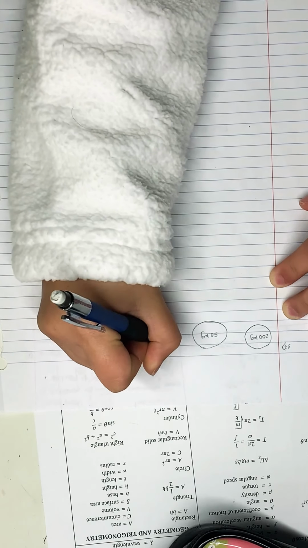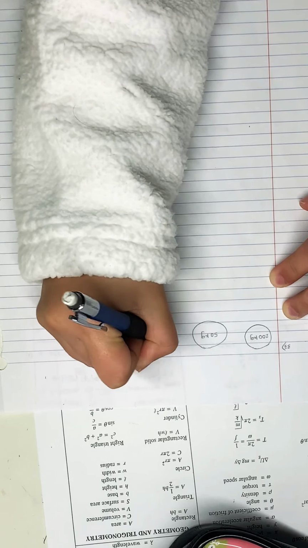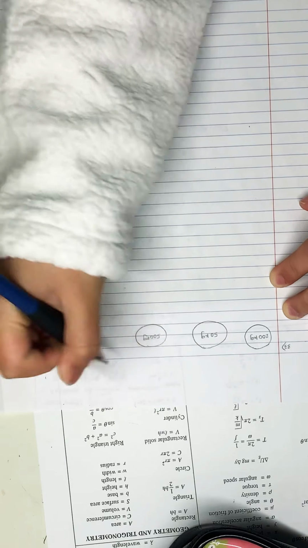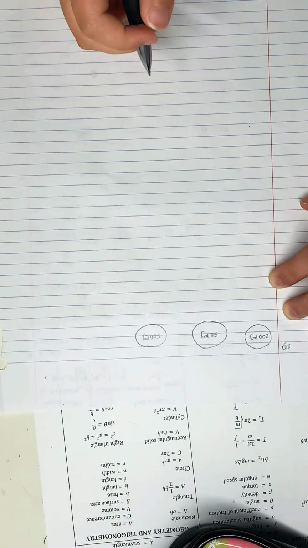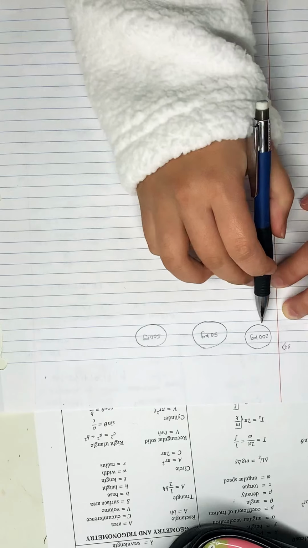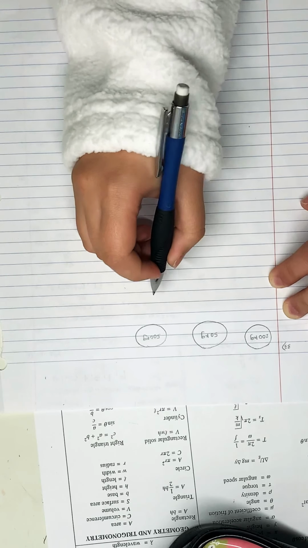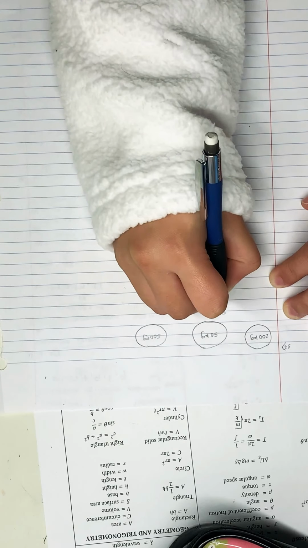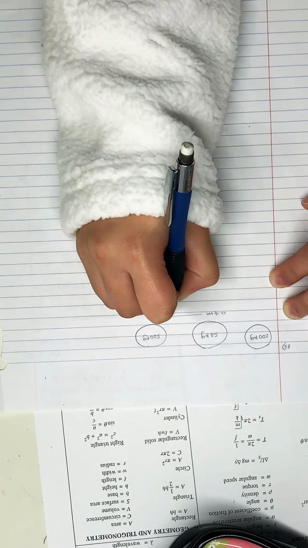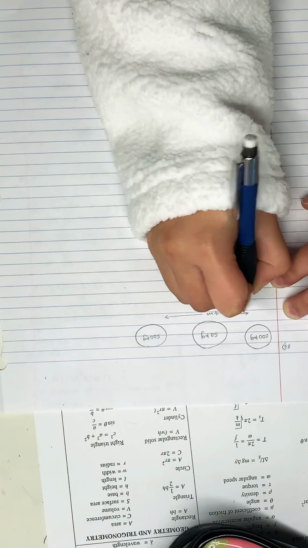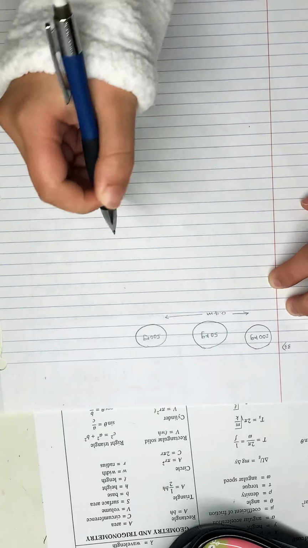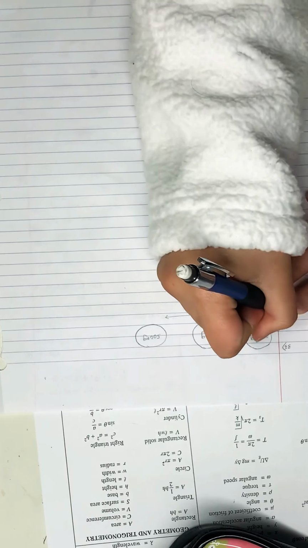And then again there's a 500 kilogram object over here. It also says that the 200 and 500 kilogram objects are 0.4 meters apart. Okay, and I'm doing part A now.